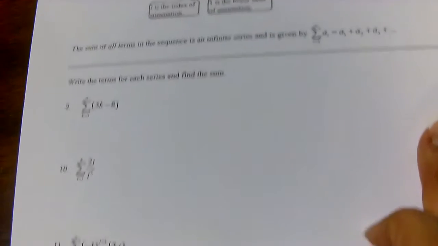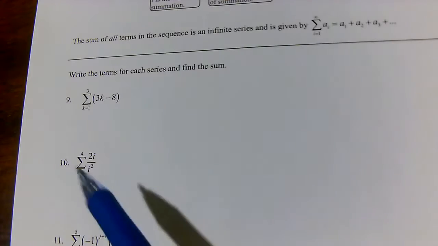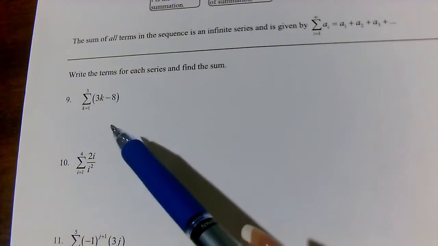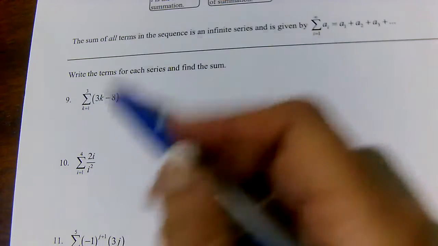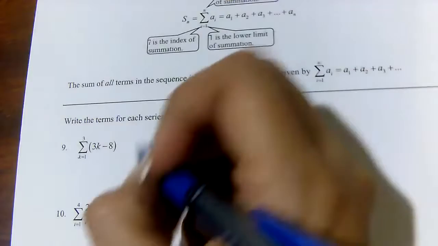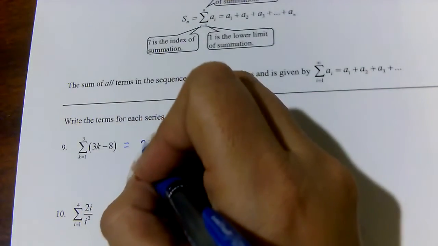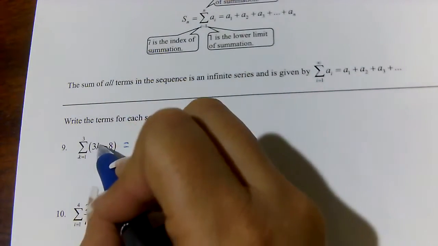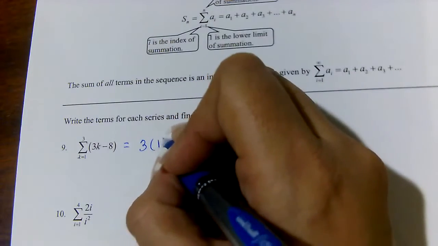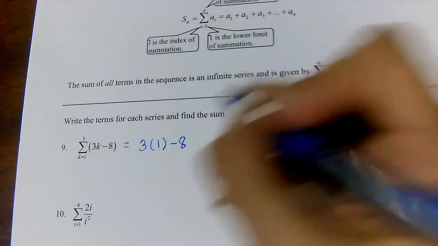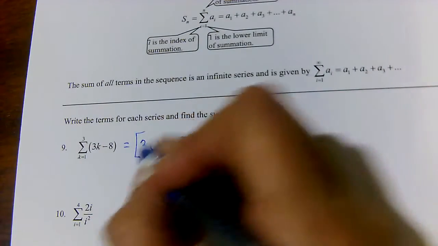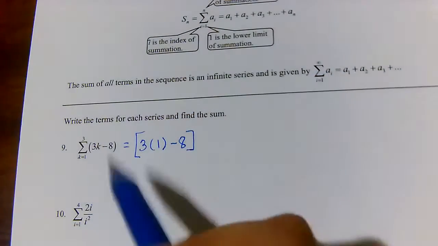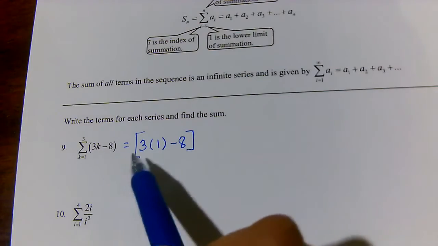All right. So let's go ahead and start with number 9. So number 9 states we're starting at 1 and we're going to 3. So we're going to write, and it's summation, so we're adding these terms together. So let's go ahead and do that. Okay, so 3k minus 8, k has to be equal to 1, so I'm going to use 3 times 1 minus 8. Okay, this is going to be our first term. We just plug in a 1.